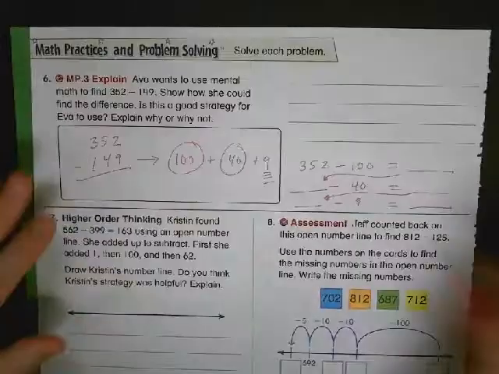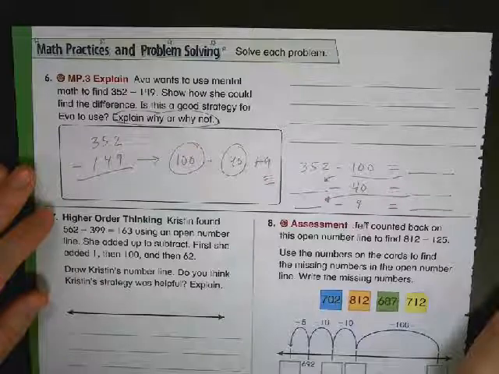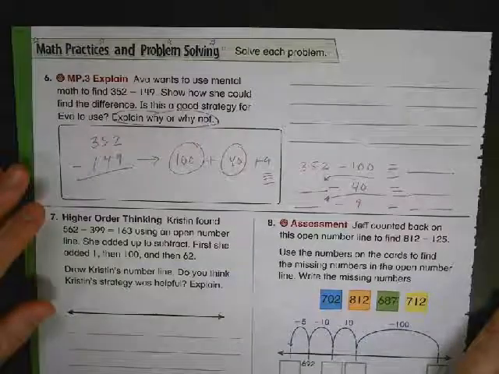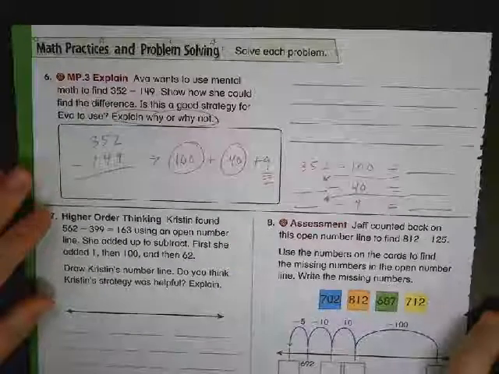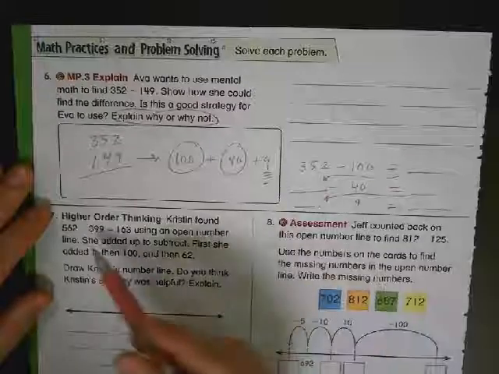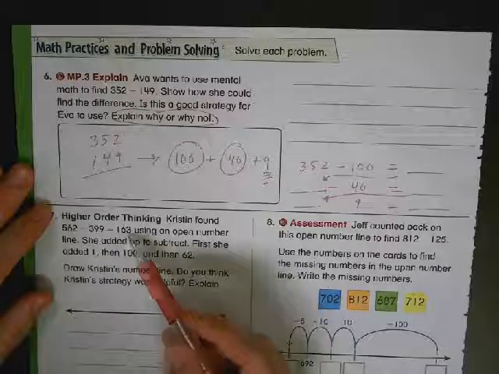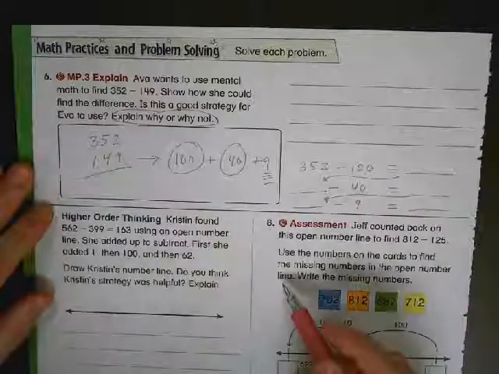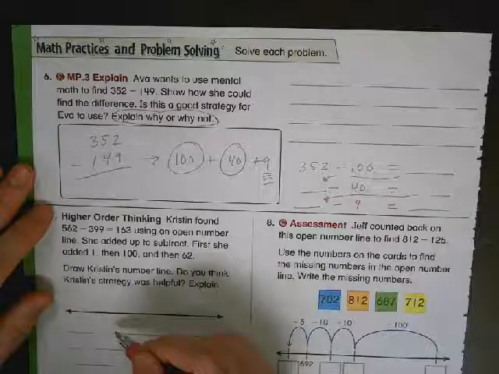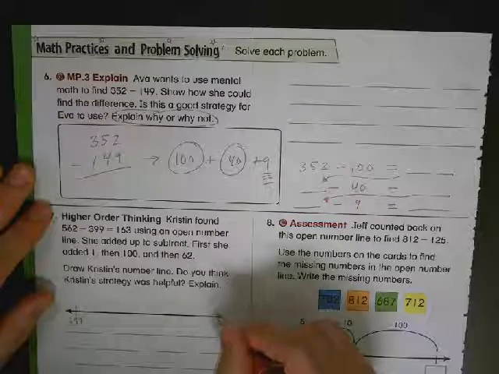Then you can talk about, is it a good strategy, yes or no? Explain why. Maybe you agree, maybe not. There's no right or wrong answer for this as long as you explain it. I already think it's pretty challenging. It says sample answer, Kristen found 562 minus 399 equals 163. Using an open line, she added up to subtract, 399 to 562.